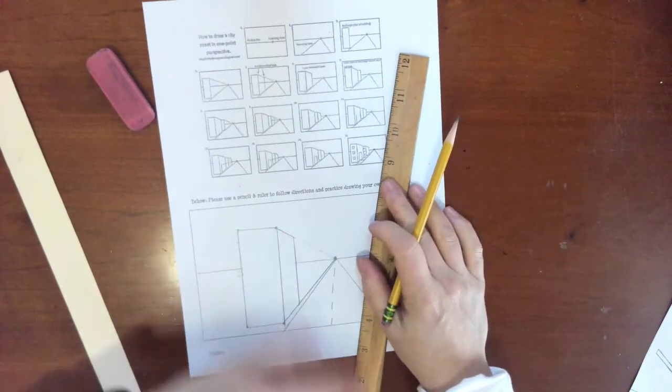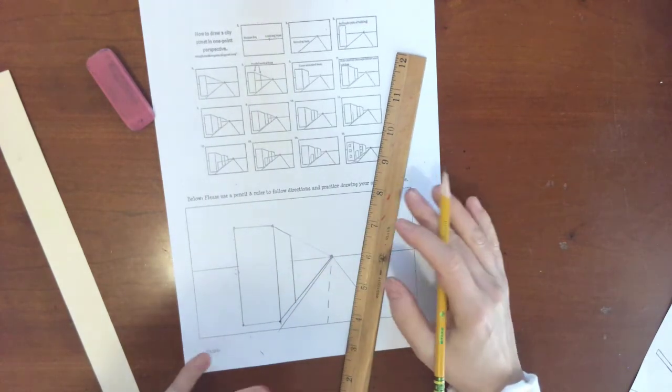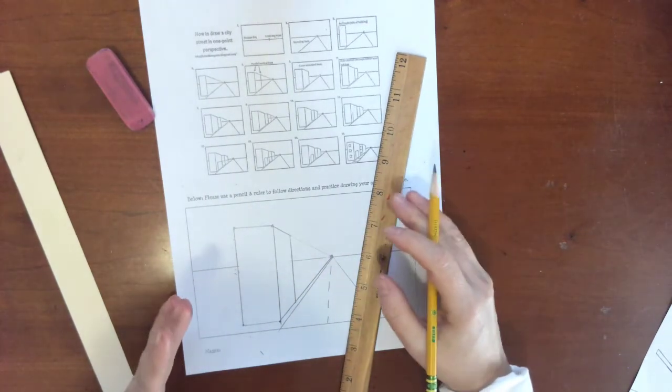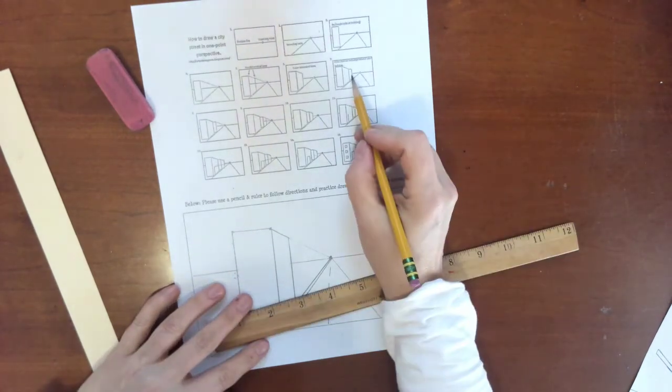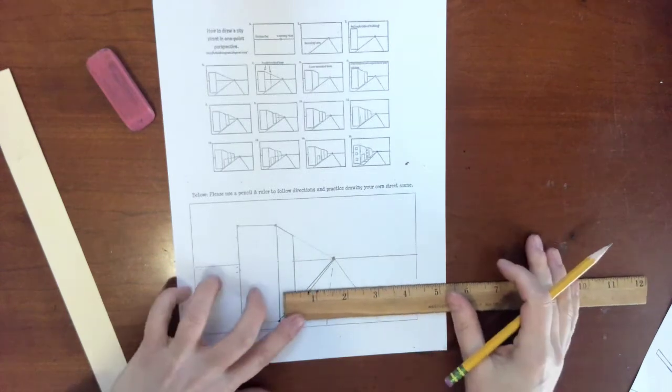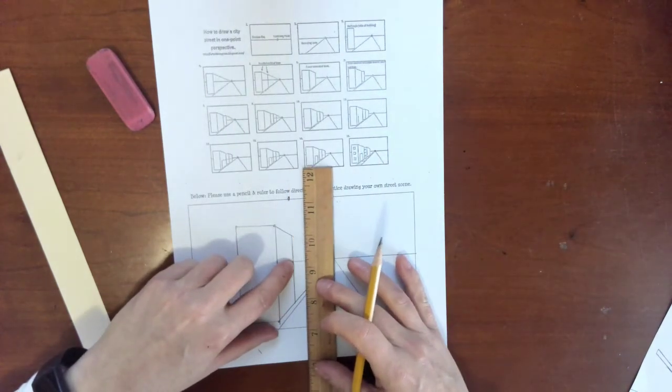Step 7, I'm going to draw a smaller rectangle next to this building because it is going further away. Maybe it's a shorter building, maybe not. But since it's further away from our eyesight, it's going to be smaller. So I'm going to use this edge of the building for part of my rectangle.